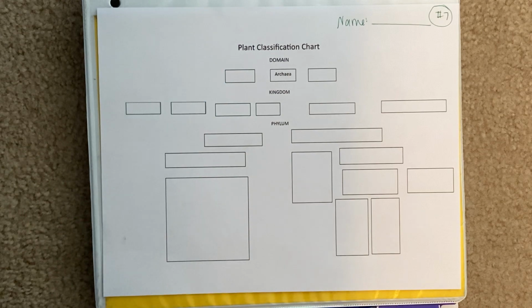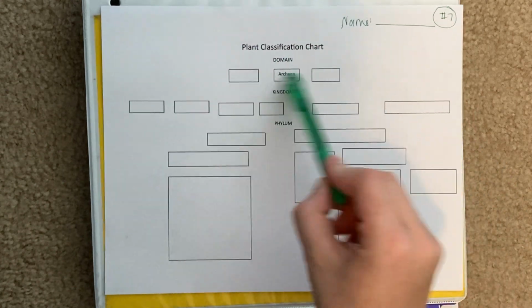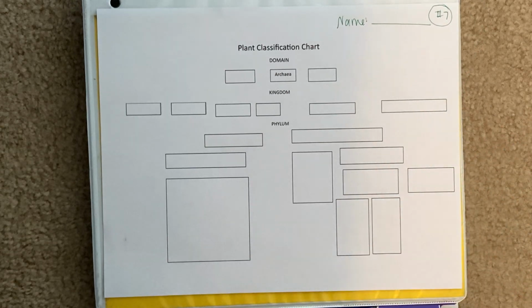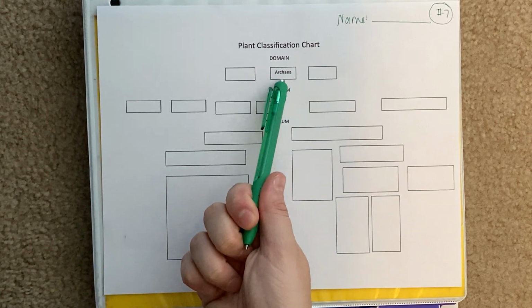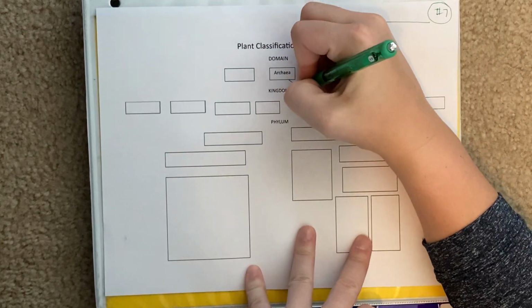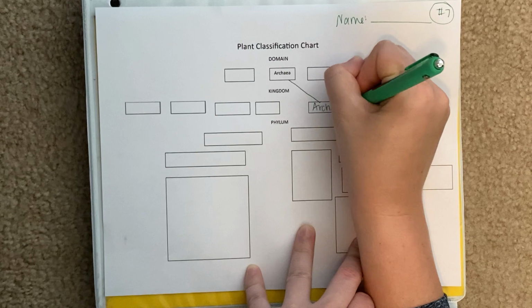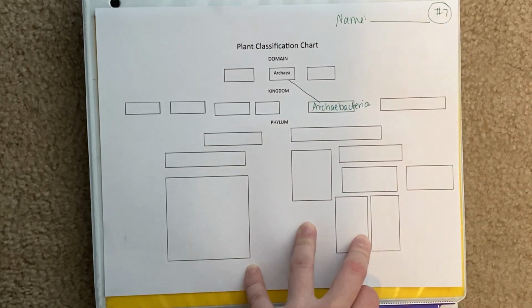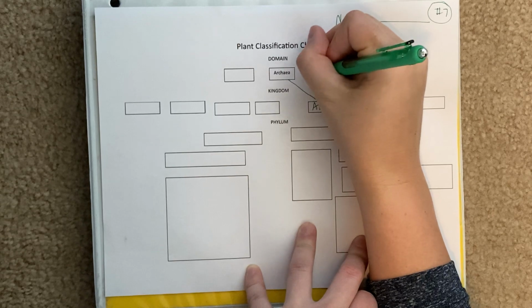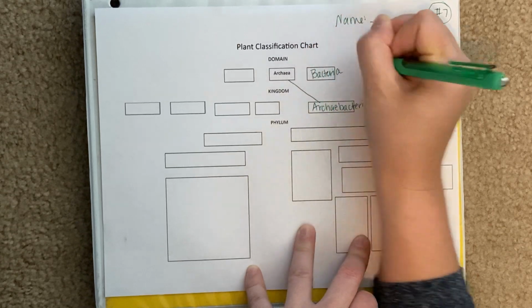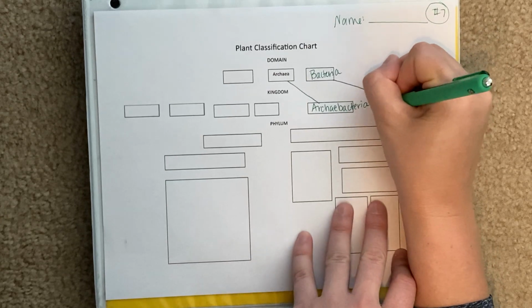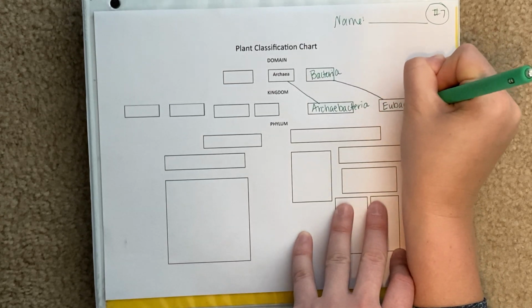So we're going to start by filling in the 3 different domains. The domain section and the kingdom section should hopefully be a review for you from the classification unit back in October. We also briefly mentioned it back on the slides a couple days ago, but there are 3 domains. I went ahead and gave you Archaea, okay, which the kingdom coming off of Archaea is Archaebacteria. Okay, the last domain here is bacteria. And the kingdom for that one is Eubacteria.